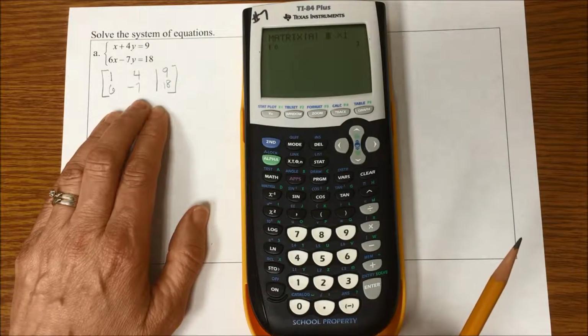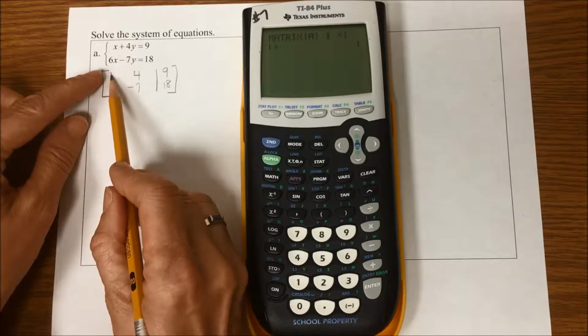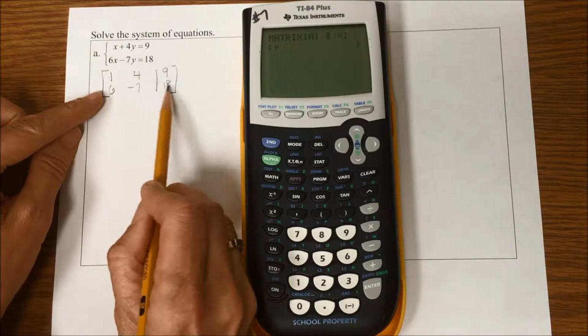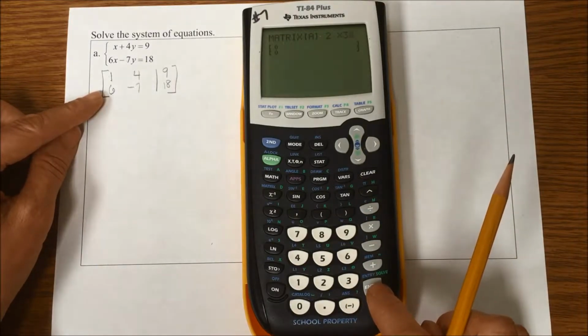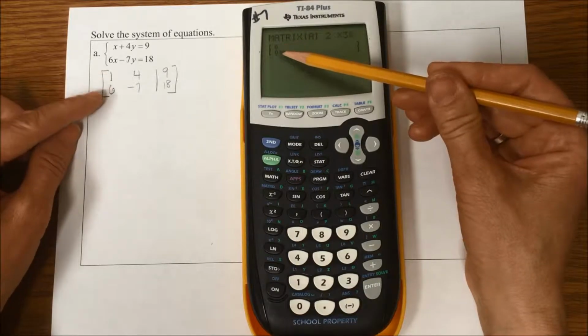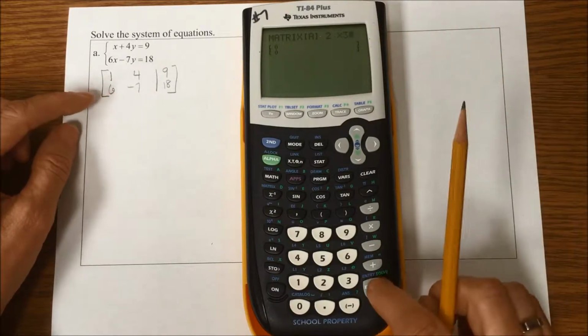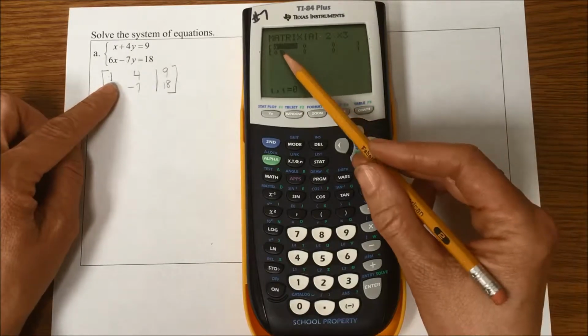I have to tell the calculator what size to use. So I have 2 rows and 3 columns. So this is 2 by 3. And then you can see if you've put it in right, it'll show you if you've got the right thing. So 2, and then I've got more spots over there, and 3 spots. So that matches up.